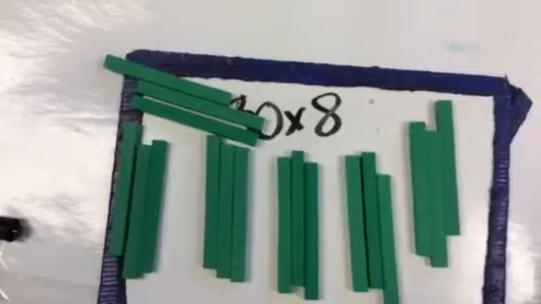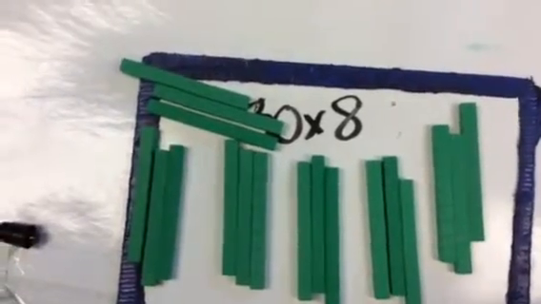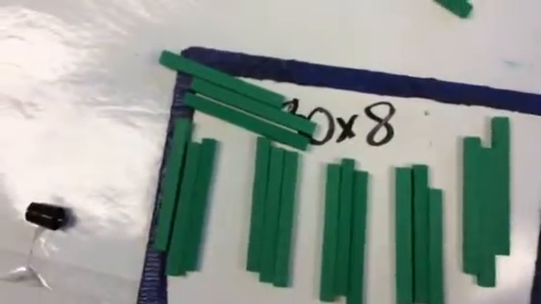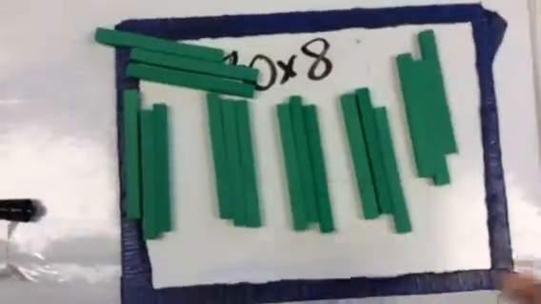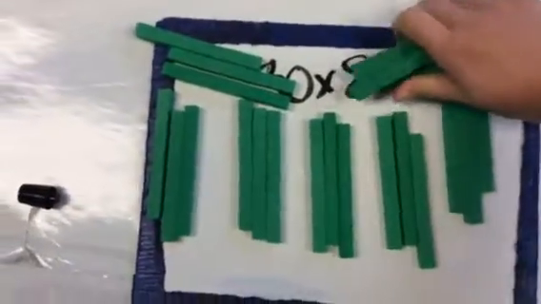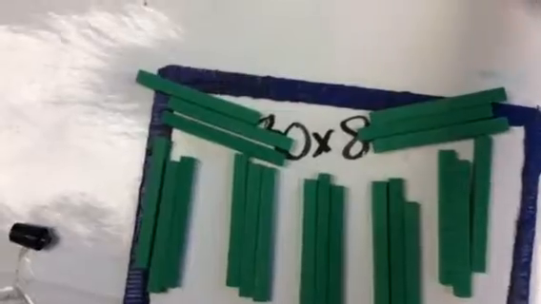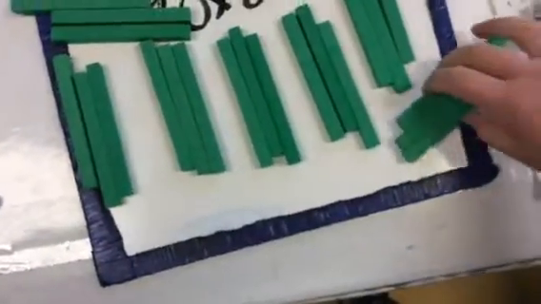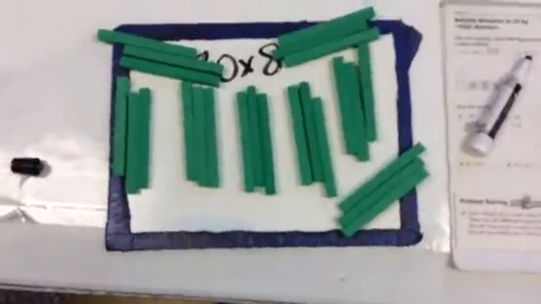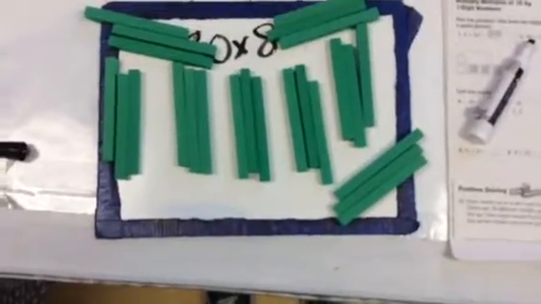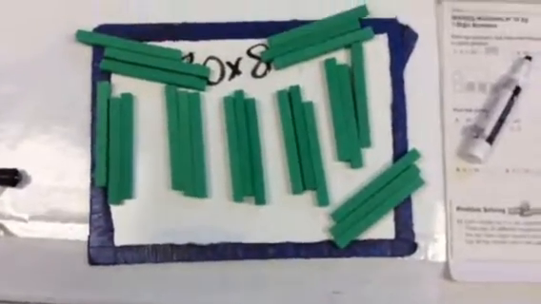I need 8 groups of 30. So there's 6. Almost. Wait for it. Here it is. 6 groups of 30. Here's 7 groups of 30. And I need 1 more. 8 groups of 30. All right. So there's my 8 groups of 30. Now I've got to add them all up to figure out what 30 times 8 is.